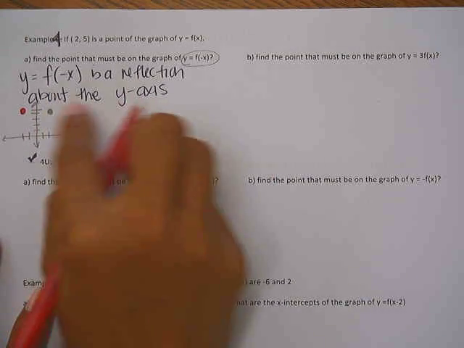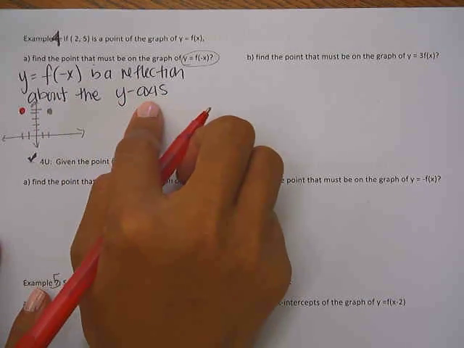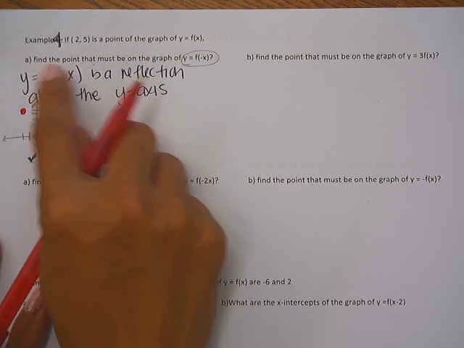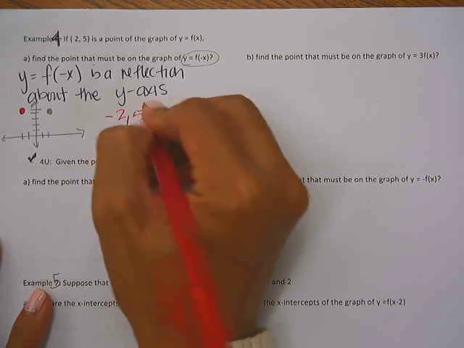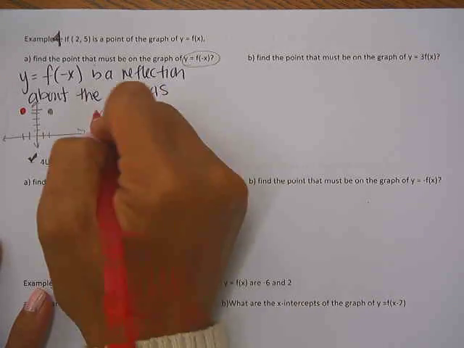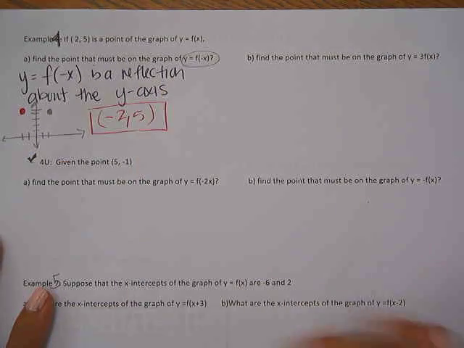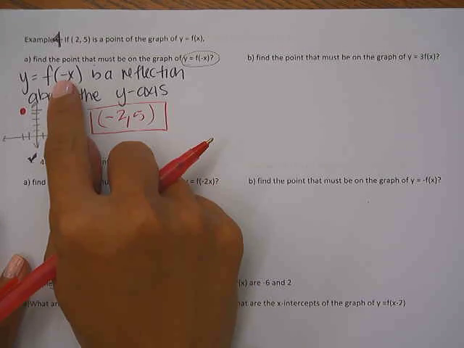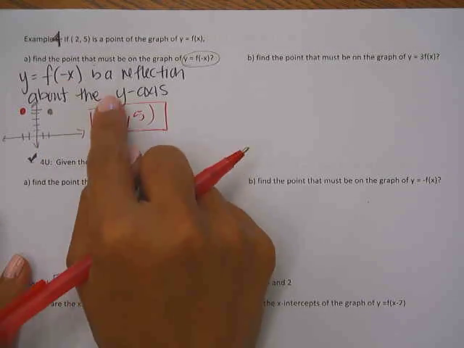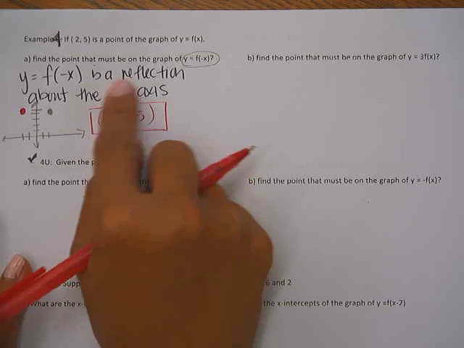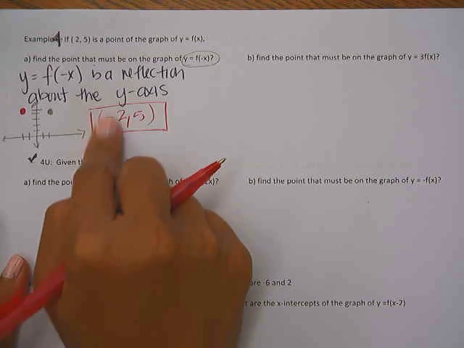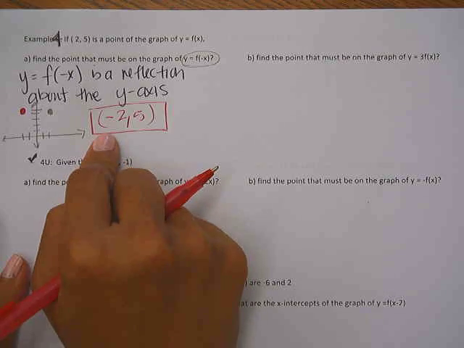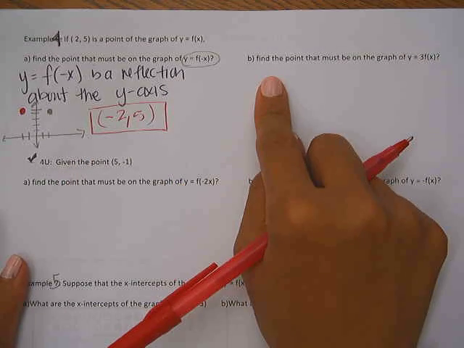This is a reflection about the y-axis. I'm not asking you to state the transformation, I'm asking you to find the point. So my point is (-2, 5). Because it's a point, I need parentheses, and I need to box that up. So for a reflection over the y-axis, the input values will be affected. All right, let's do part B.